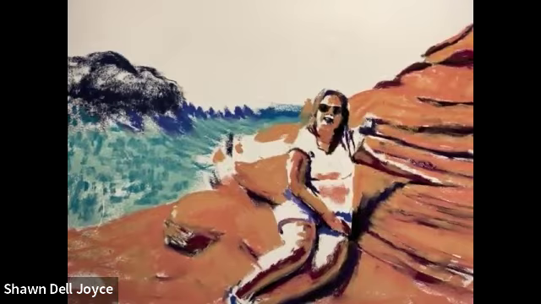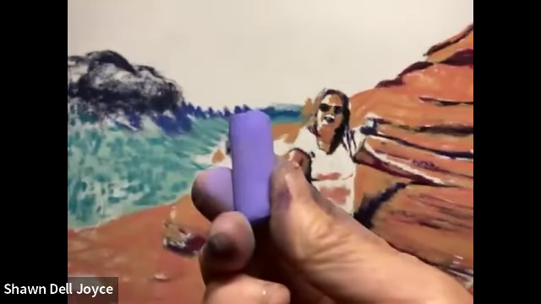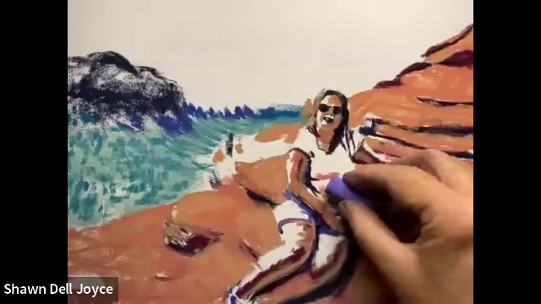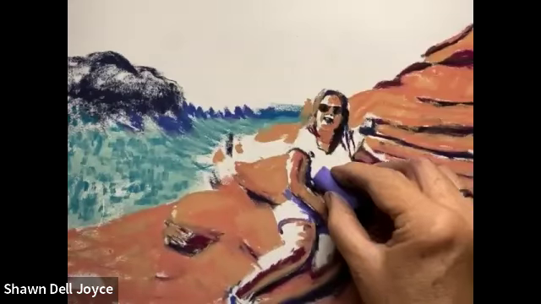Okay, next color I'm using is lavender. This is the shadow color on the front of her t-shirt.